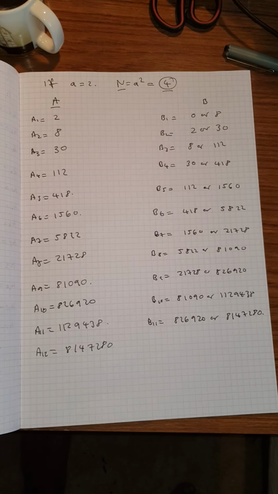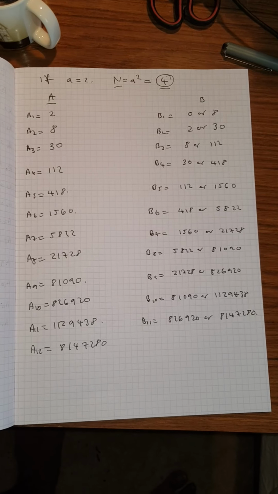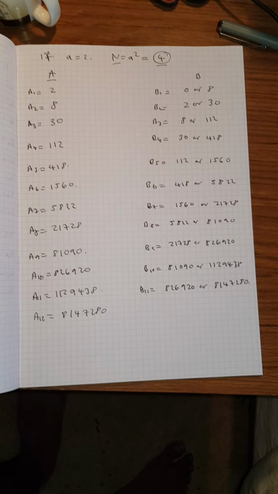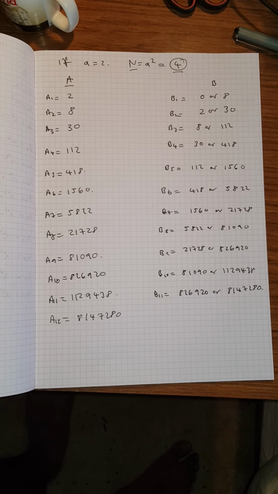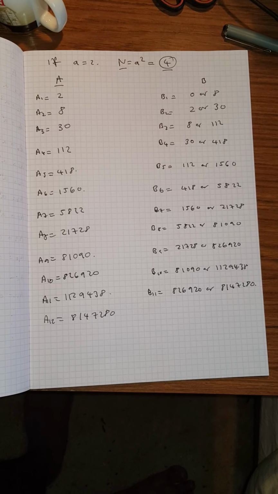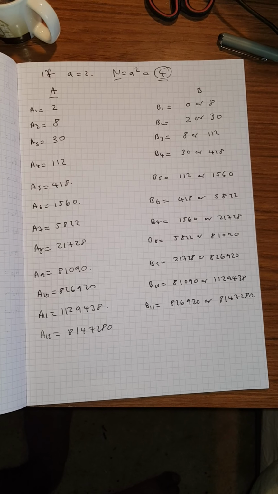So hopefully that shows you how to prove question number 6, and with some examples to show for the parameter a is equal to 2, i.e. n, which is a square of 2, which is 4.